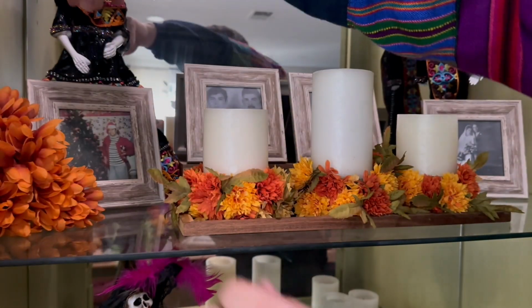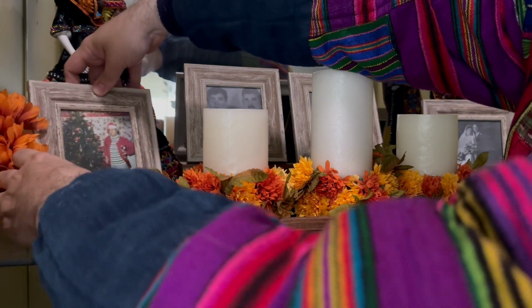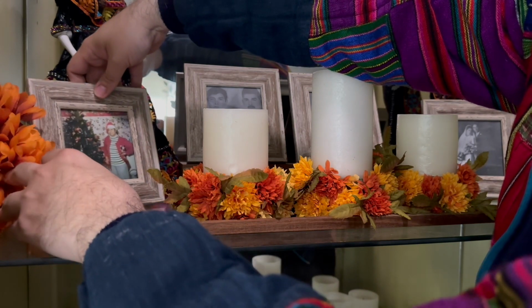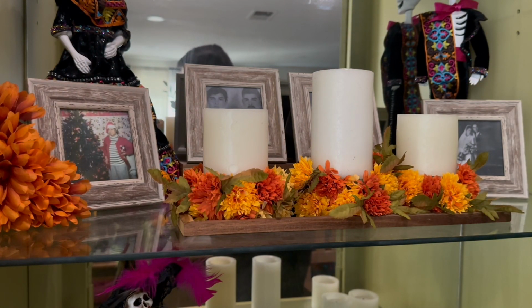So it was very bittersweet again seeing these pictures. It was just a reminder that unfortunately my family members are no longer here, but I know that they are with me always and they are guiding me.